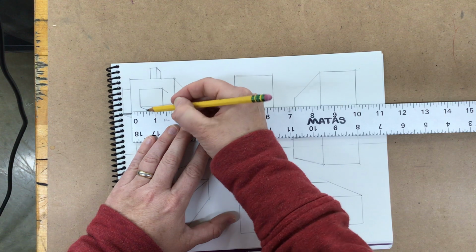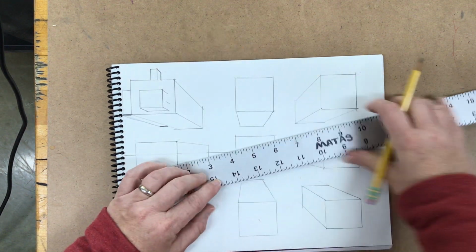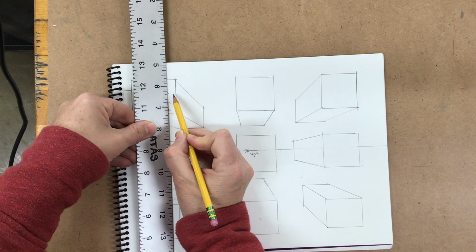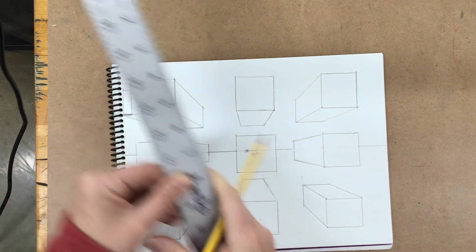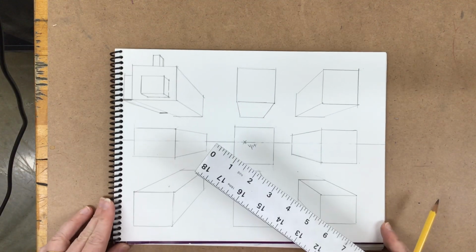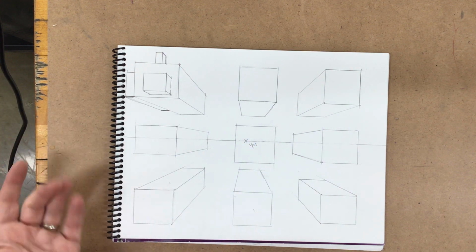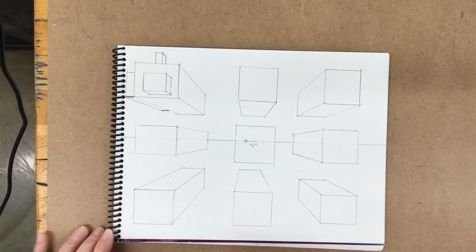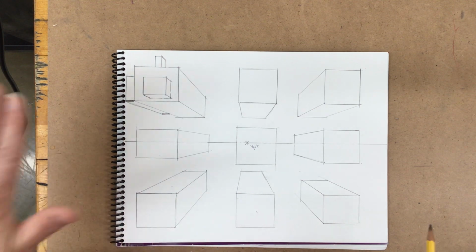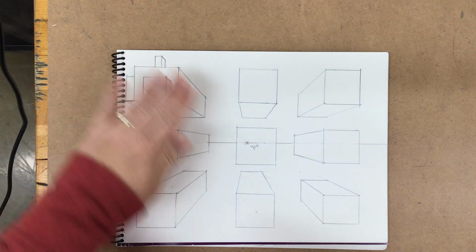So this needs to stay horizontal. Looks a little strange because it's above our horizon and we're not used to seeing things from this angle. This could be almost like we're a bird flying over a city. We'd see the top of the building.